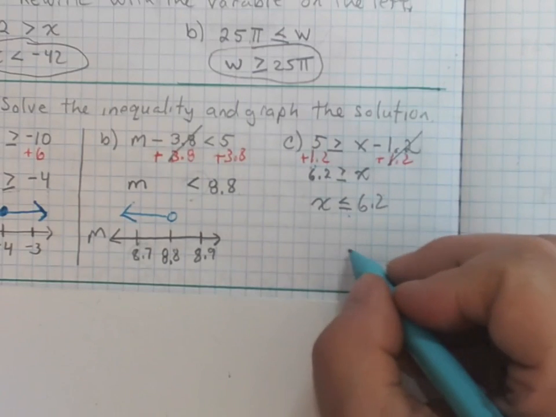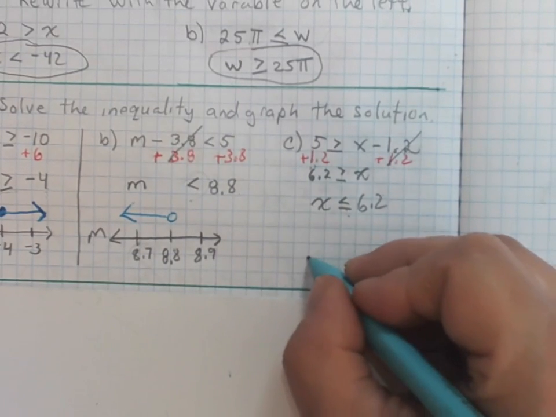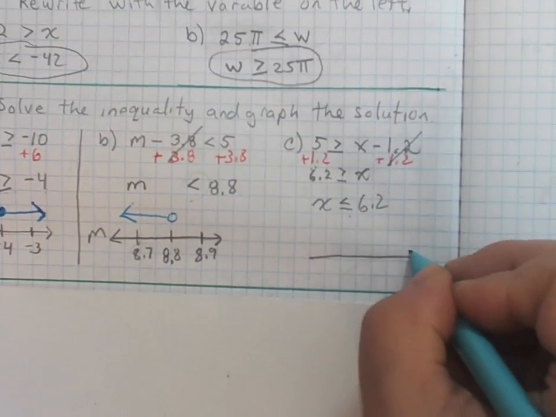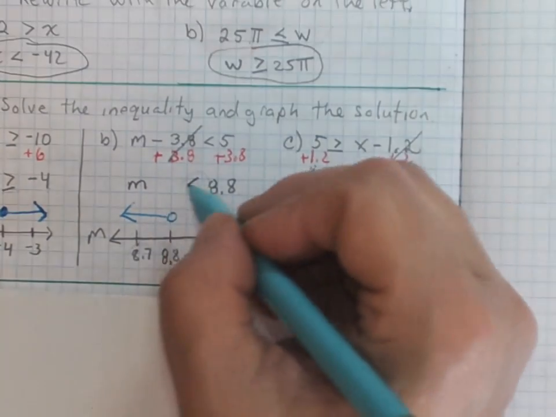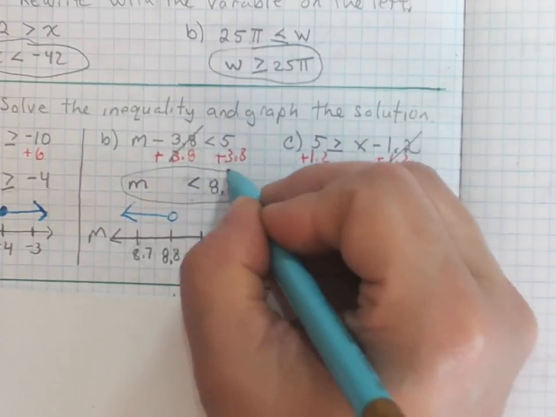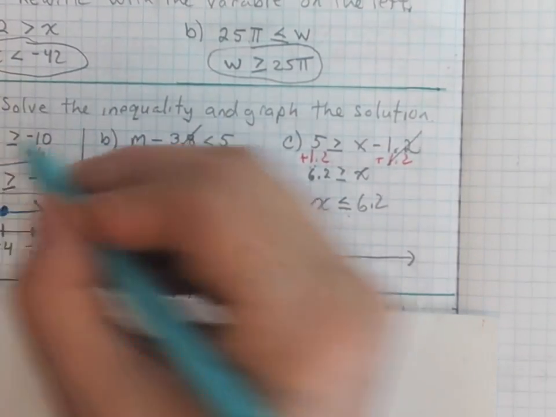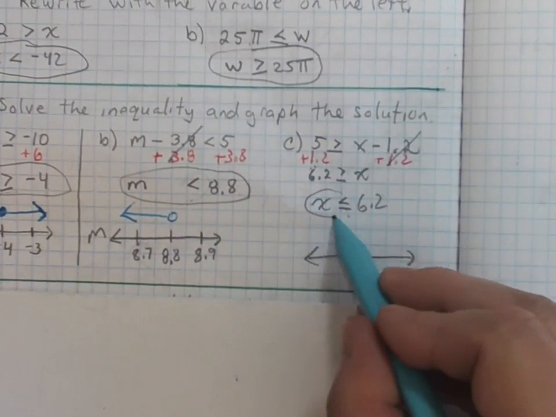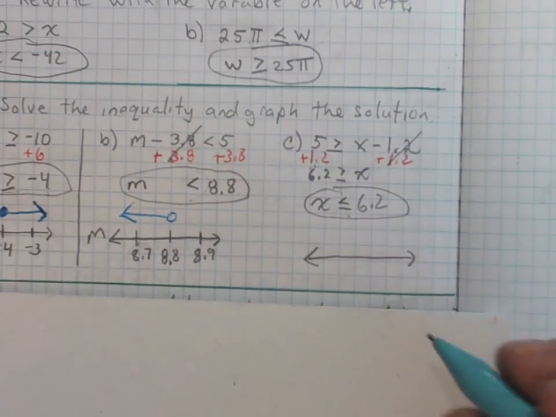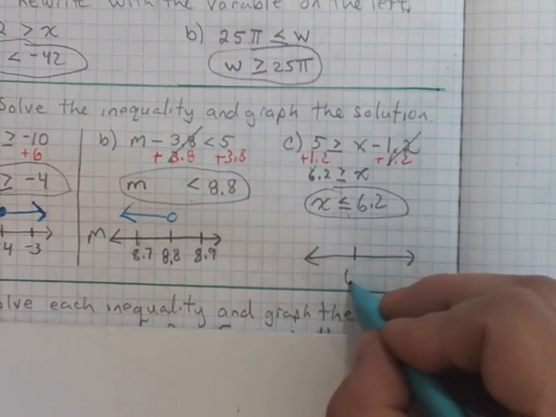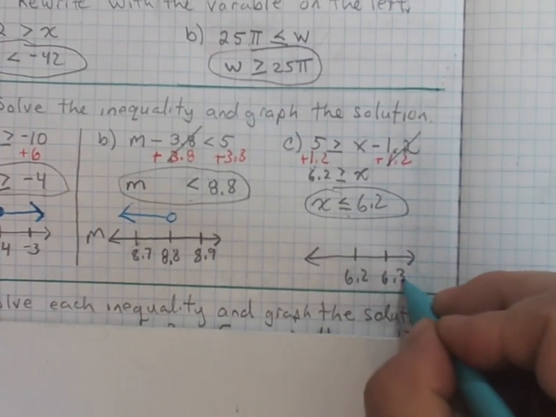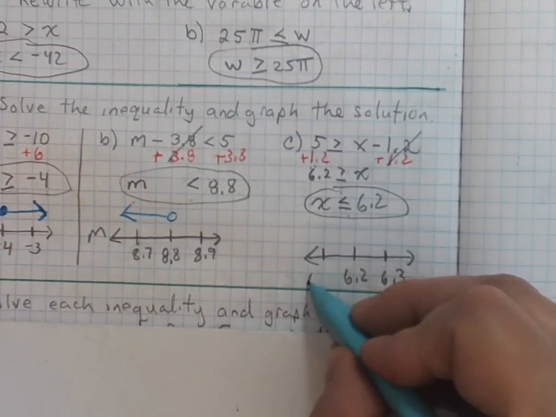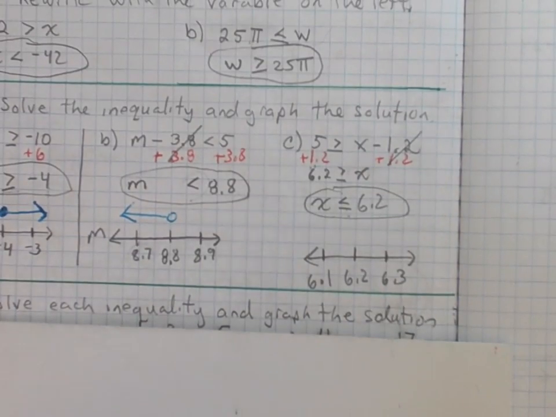All right, draw the number line. I'm going to put it a little bit lower so I don't crowd my inequality. And by the way, we should be circling our answers. All right, 6.2, put that kind of in the middle. All right, see a number that's bigger than 6.2, 6.3. And less than 6.2 is 6.1. There we go.